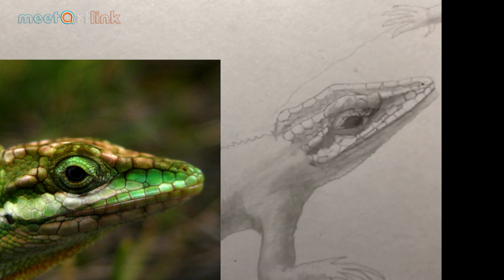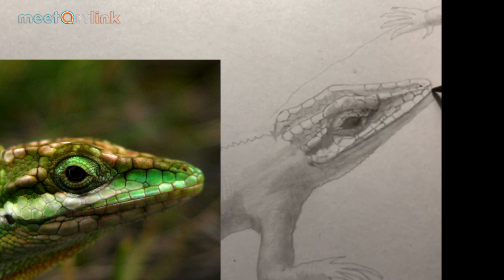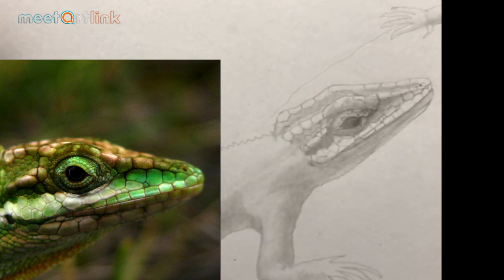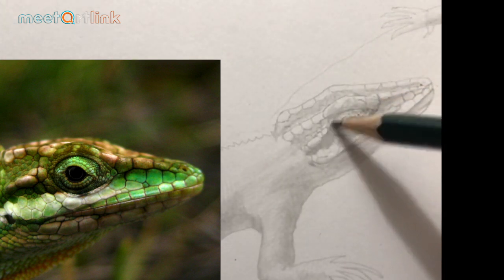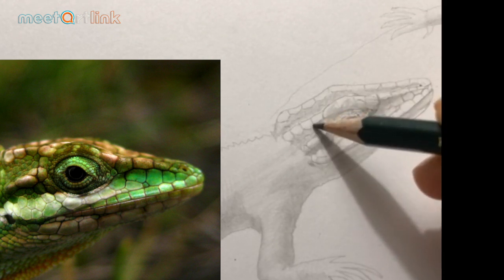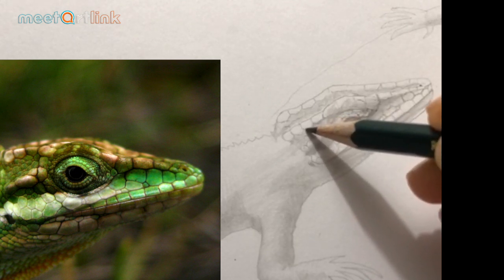Now I need to have the one down. And then we can just really think of the shading we had as a base and work from there.